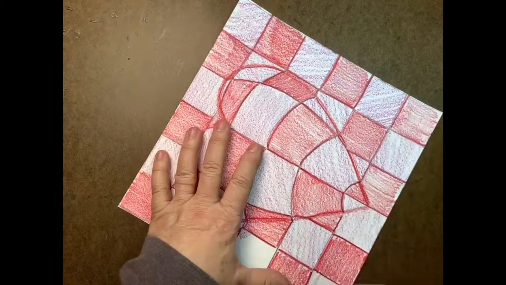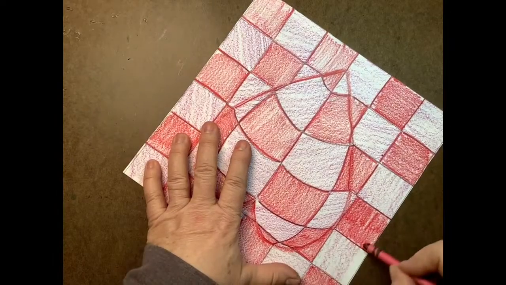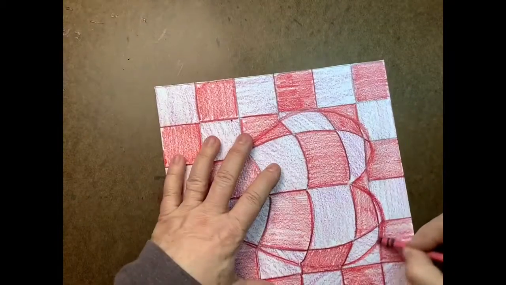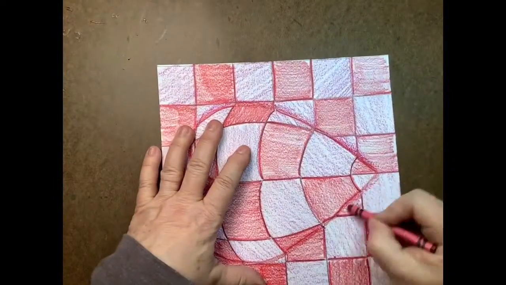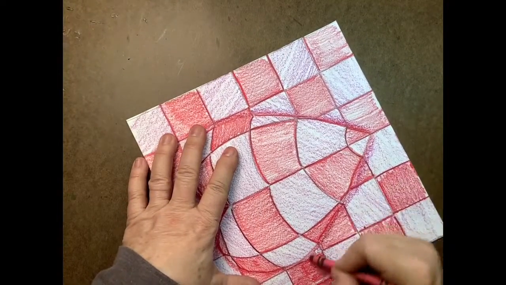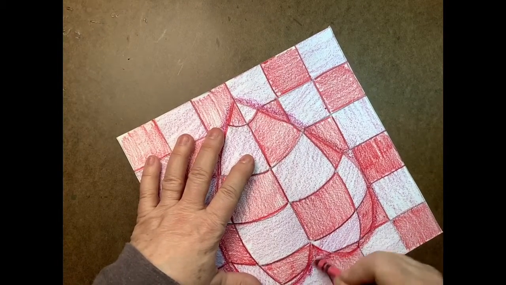Okay, and here's my finished piece of my optical illusion art. It looks like the heart's kind of coming up off the page a little bit with that curved line. Just be careful with your grid, and I think this one would be kind of fun to play around with.